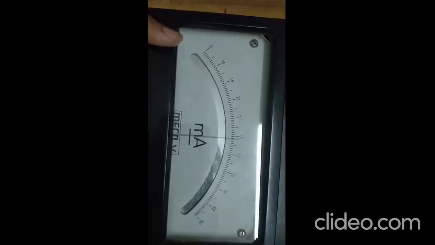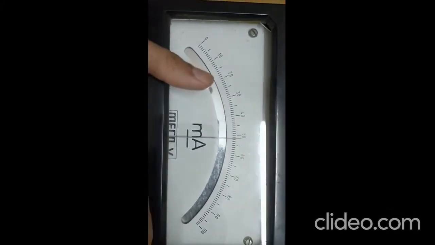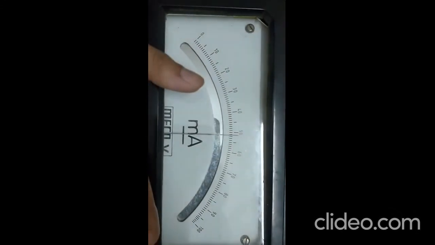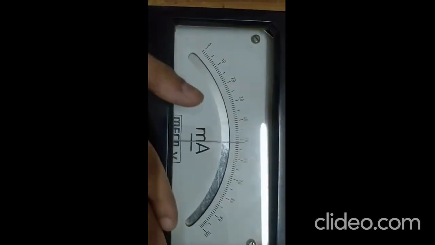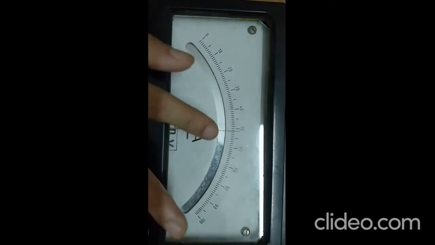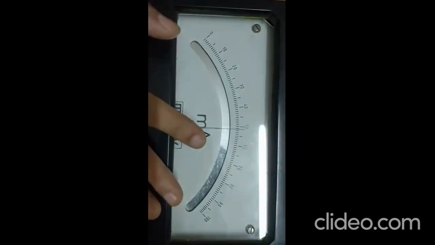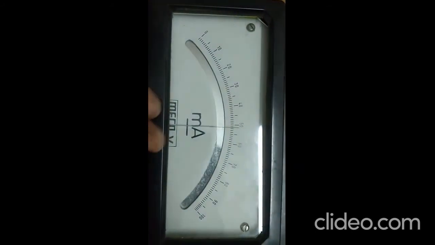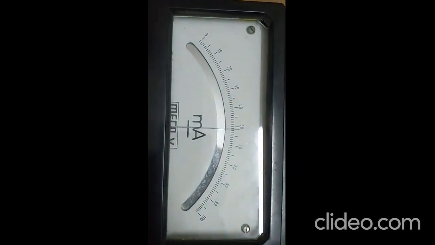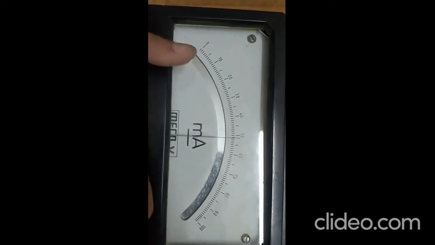As I have done in case 1 and case 2, we can see that the current in case 1 in this ammeter was 26 milliampere, and in case 2 the current in this ammeter was 25 milliampere, and the current was in the same direction. There was no need to interchange the connections in this ammeter.